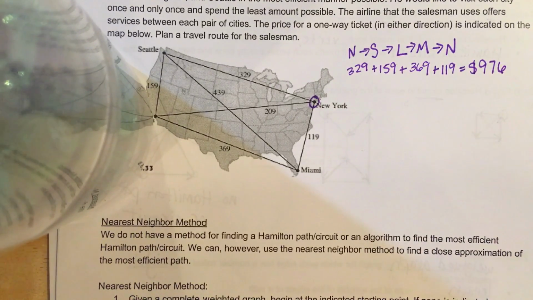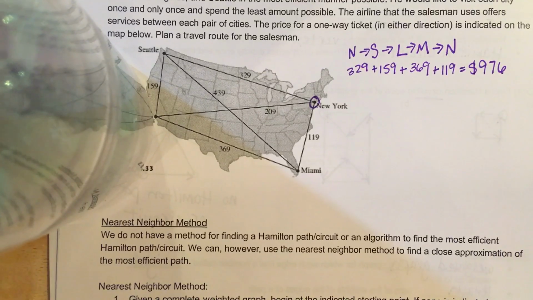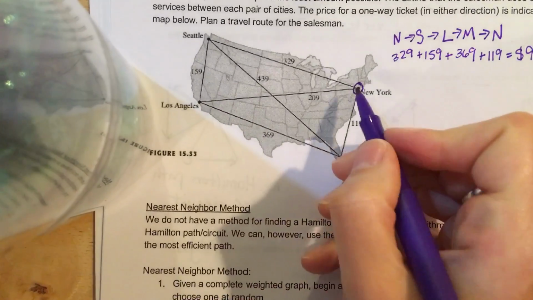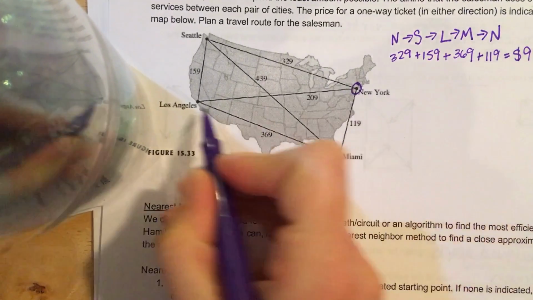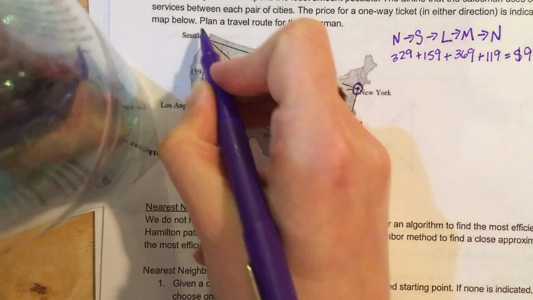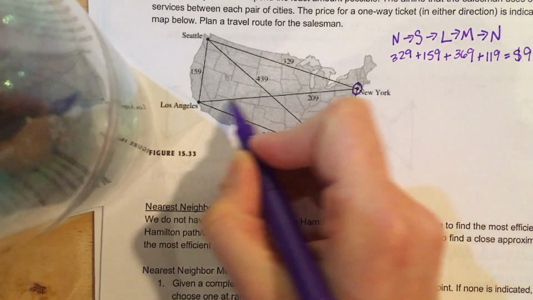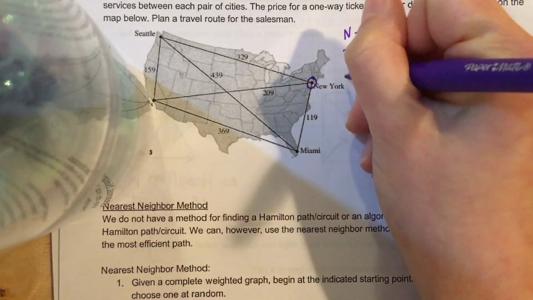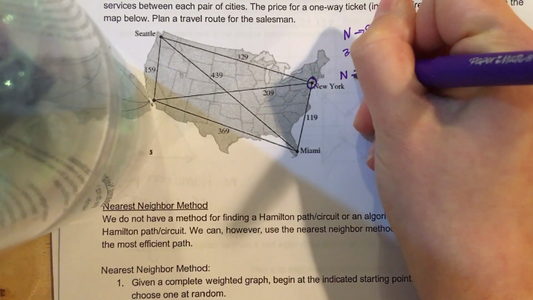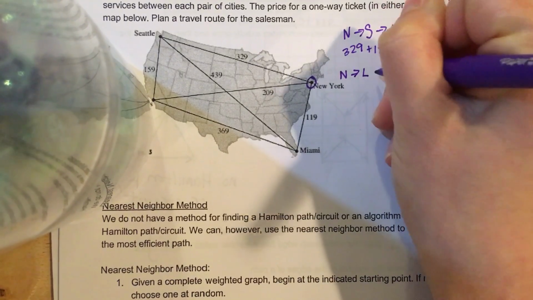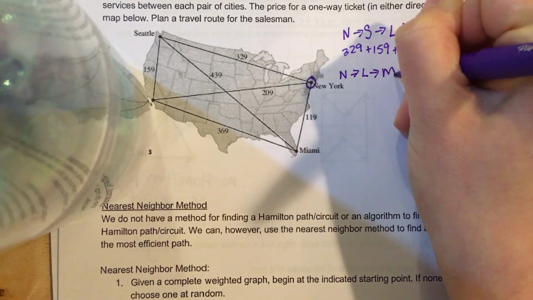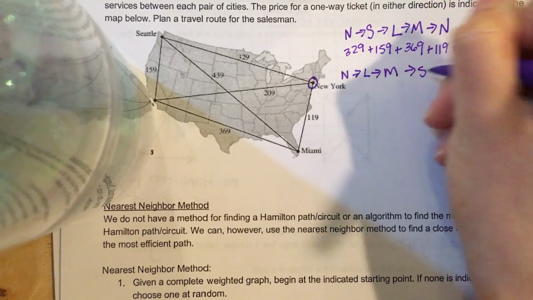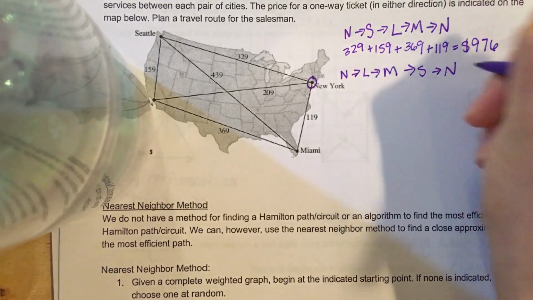So that's one option. Another option is that I go from New York to LA, then to Miami, Seattle, and back to New York. So I kind of make an hourglass across the country. So again, that was New York to LA to Miami to Seattle and then back to New York.